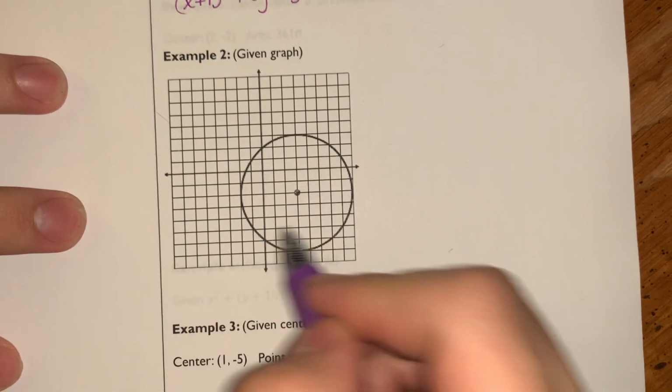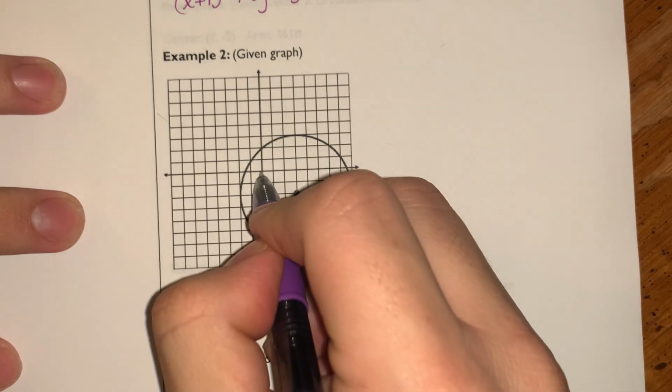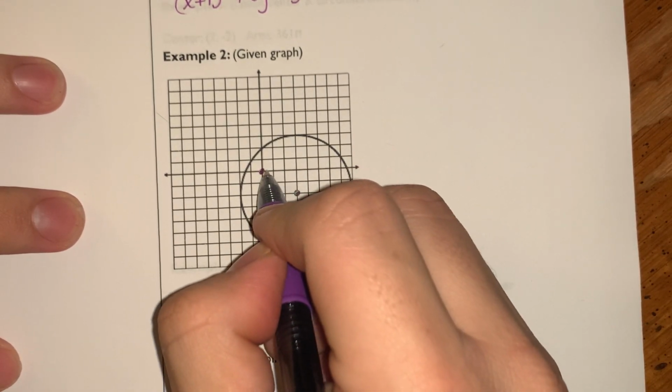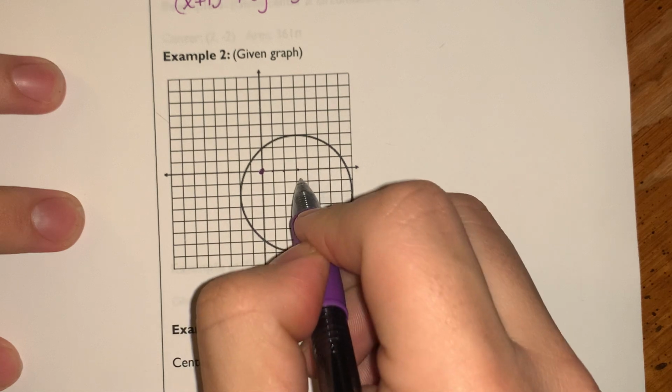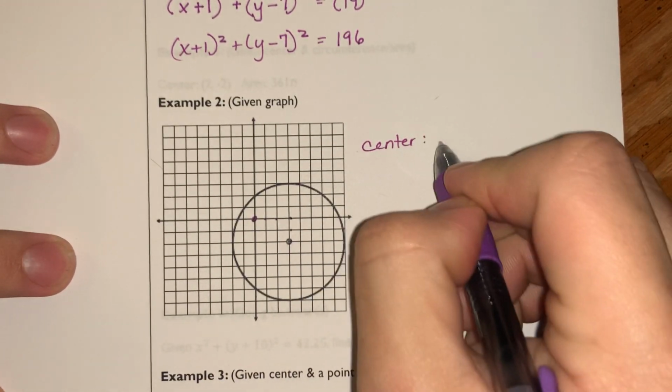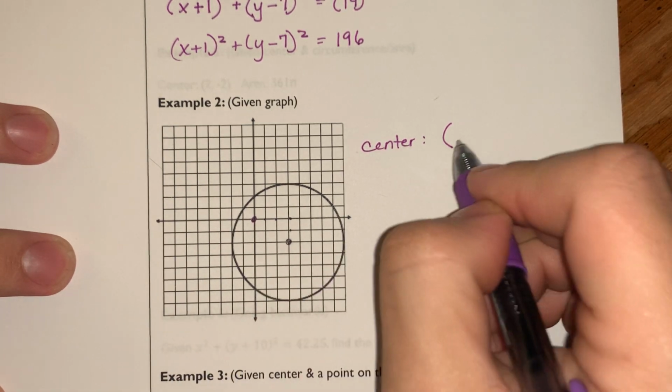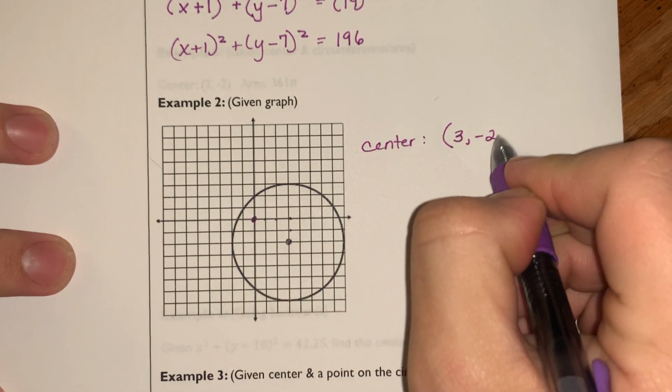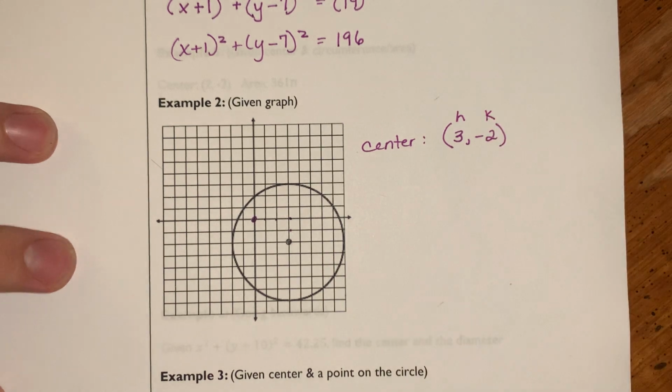So if I look at this circle right here, this is my origin. My center is located 1, 2, 3 to the right, 1, 2 down. So my center is at 3, -2. Positive 3, -2, and that's my h and that's my k.